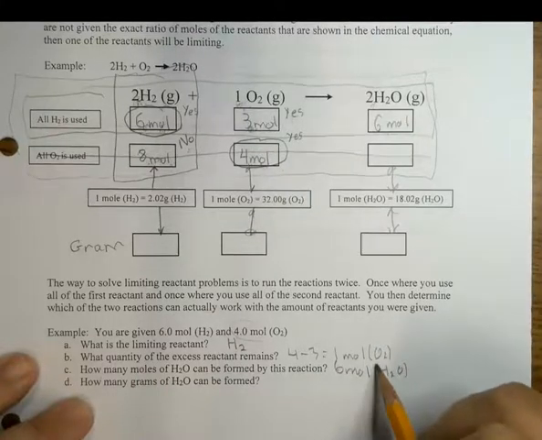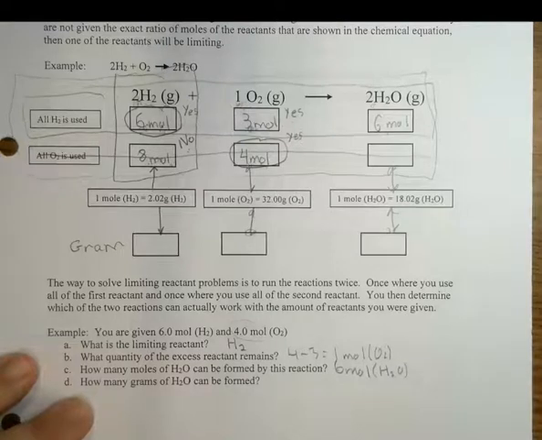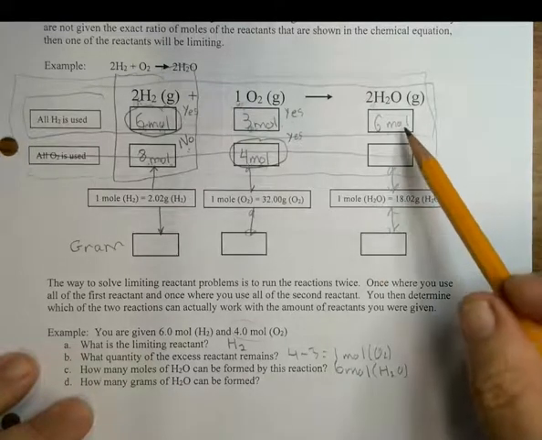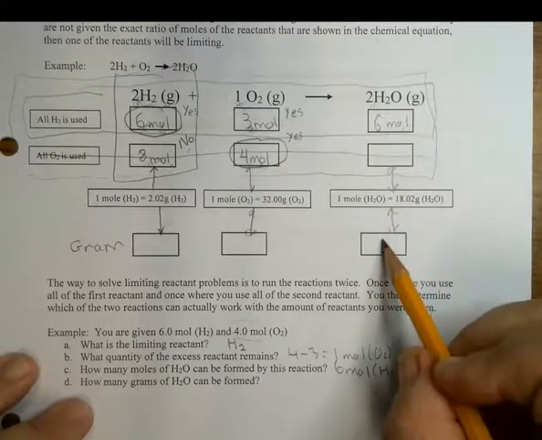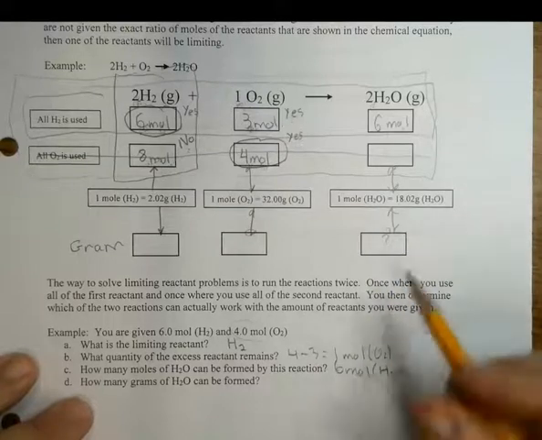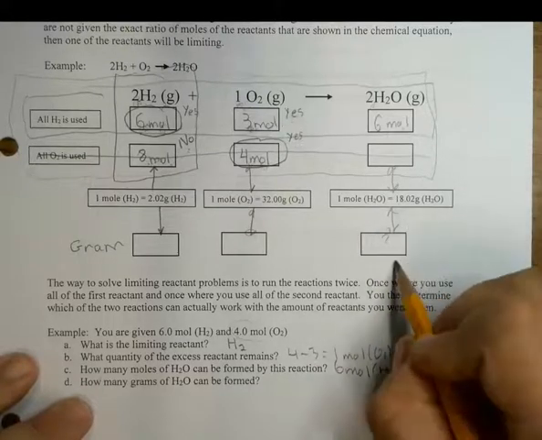And finally, the last question is, how many grams of H2O can be formed? And this is just simply coming from moles out to grams. There's our question mark there. And so we use the molar mass conversion.